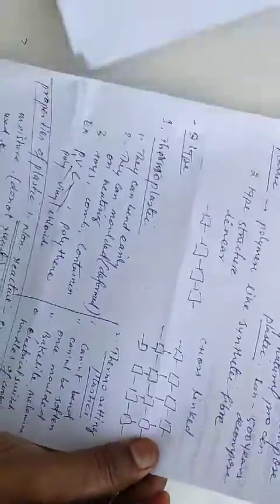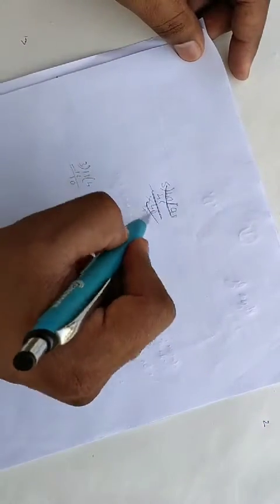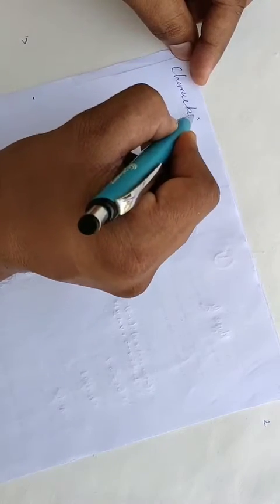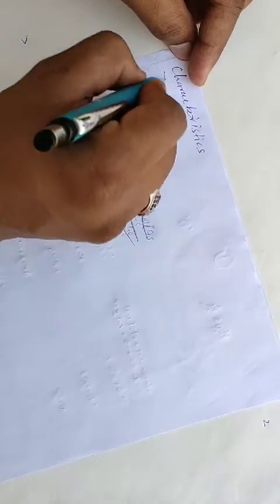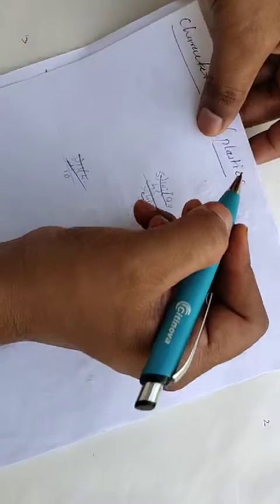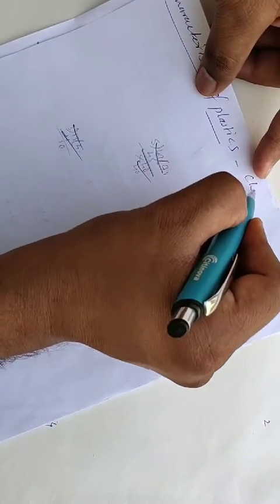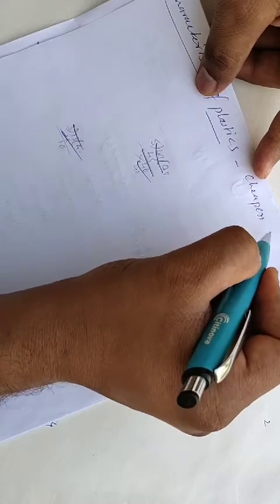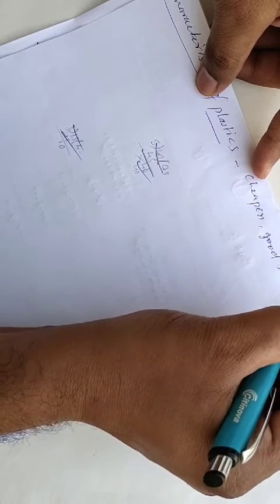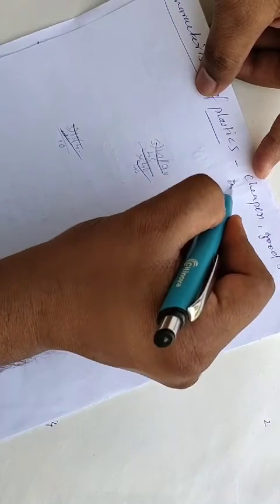Other than this, we will go into the next topic, that is characteristics. What are characteristics of plastics? Plastics के क्या characteristics होते हैं? The first one is they are cheaper, they have good strength, and they are durable also.